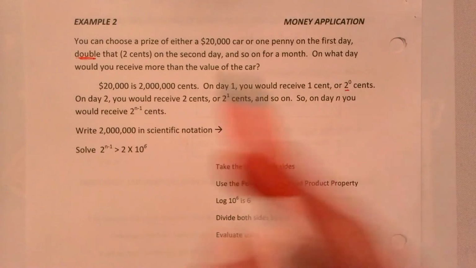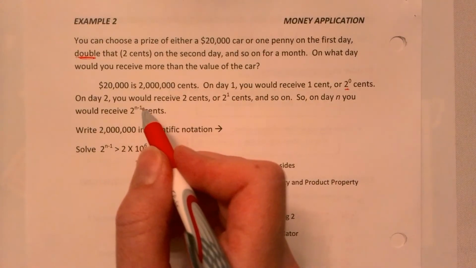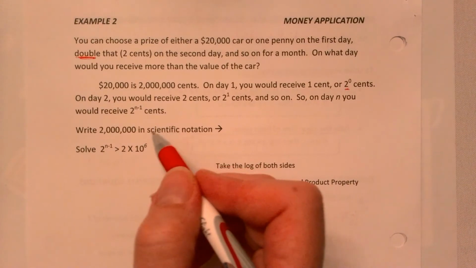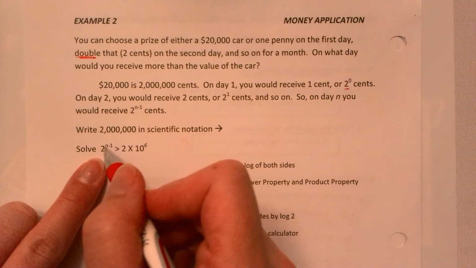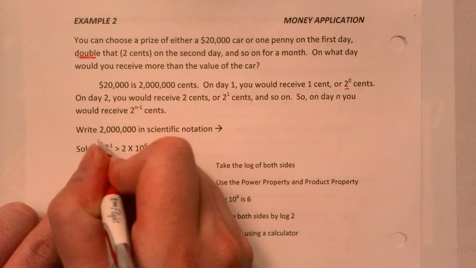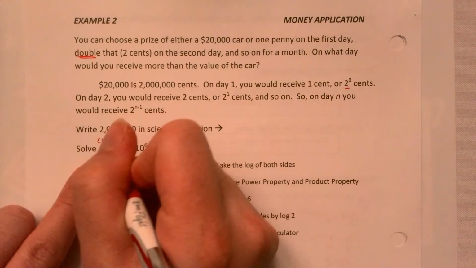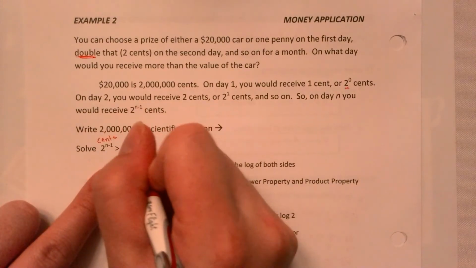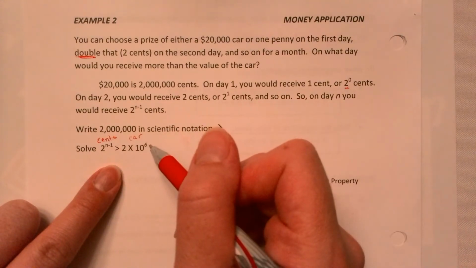And so we have this as 2 to the n minus 1. N is the number of days, we take away 1. This is the amount of money we get in pennies, okay? So this is our cents, our penny a day. And this is the car value that we've written the 2 million in scientific notation.